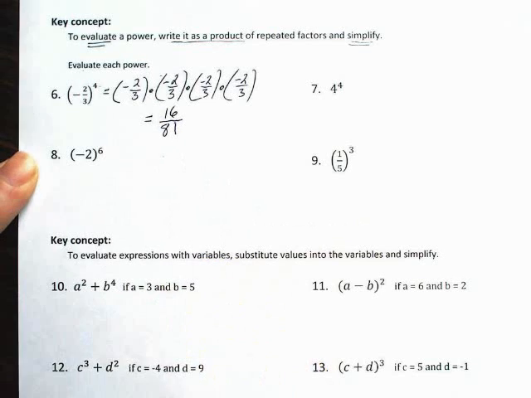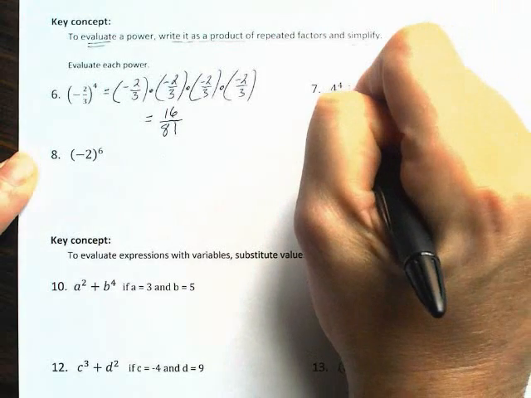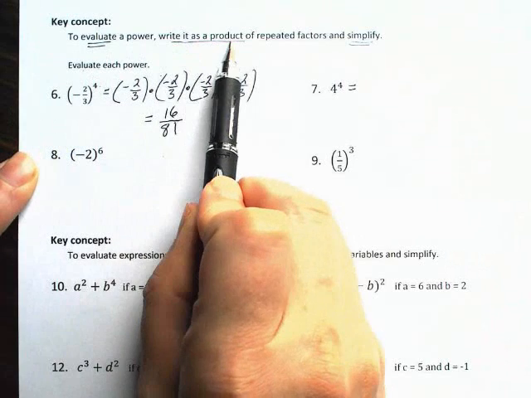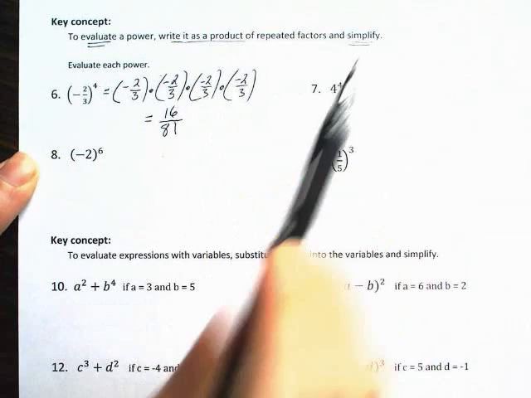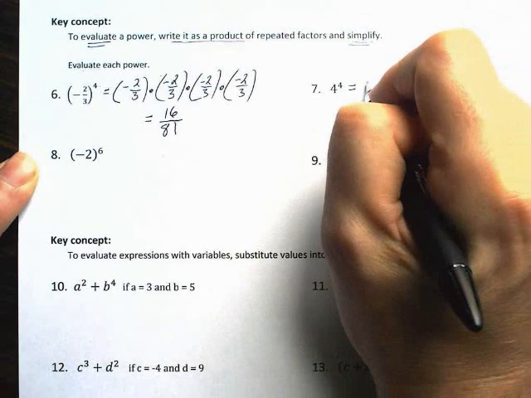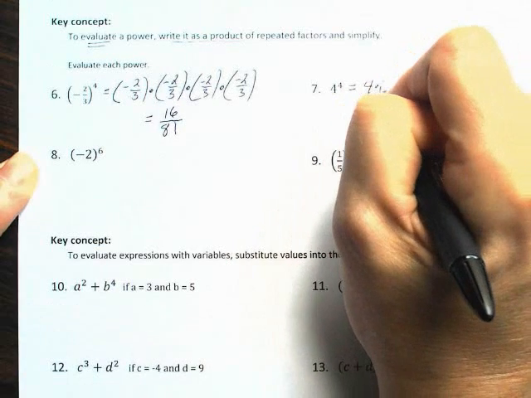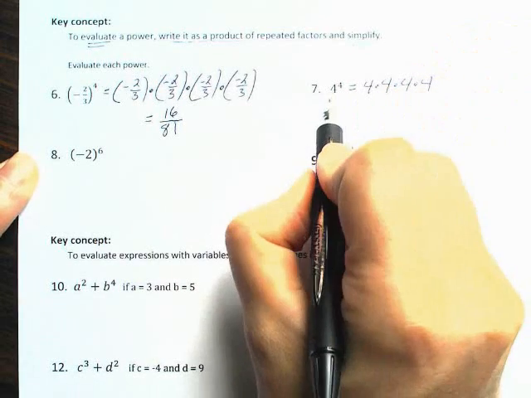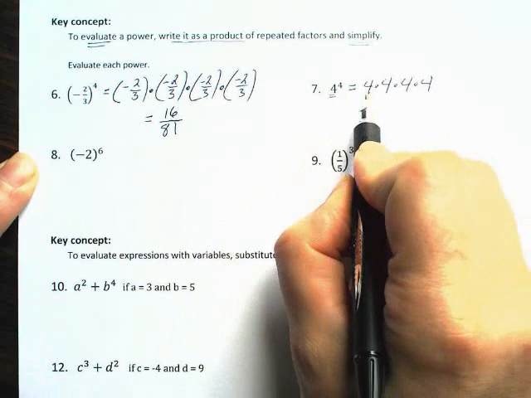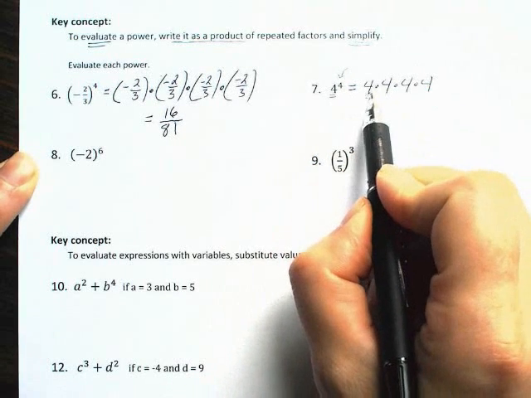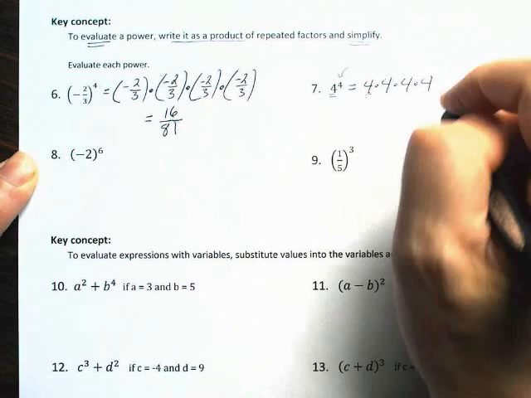Okay? Now another example, number 7, 4 to the 4th power. I want to evaluate this. And the key concept indicates how. Write it out as a product and then simplify it. So what is the meaning of 4 to the 4th power? It means 4 times 4 times 4 times 4. This is the base, and then the exponent tells us to write it out 1, 2, 3, 4 times.